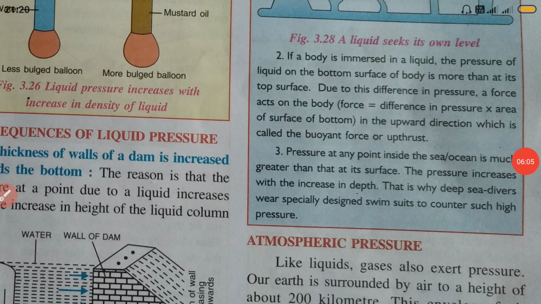Coming back to the same page, number 3, pressure at any point inside the ocean or sea is much greater than that at its surface, because as we go deeper inside the sea the amount of water above us increases, hence that water will exert more pressure. The pressure increases with the increase in the depth. That is why deep sea divers wear specially designed swimsuits to counter such high pressure. I hope this is clear.